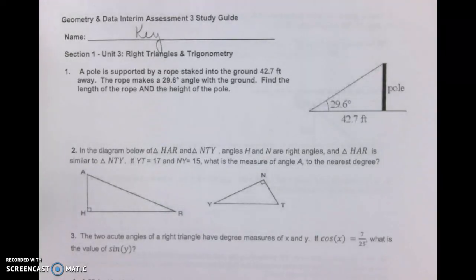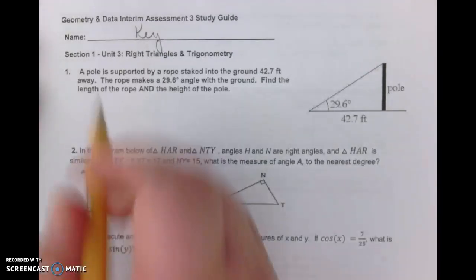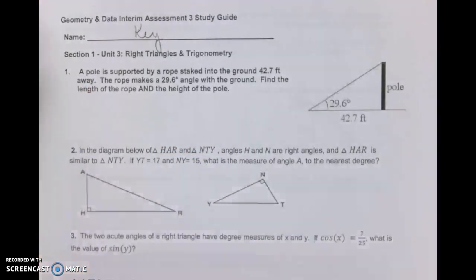Okay, here we are with the Geometry and Data Interim Assessment 3 study guide, and I'm going to work my way through the study guide to make an answer key. First problem, the first section is about right triangle trigonometry.